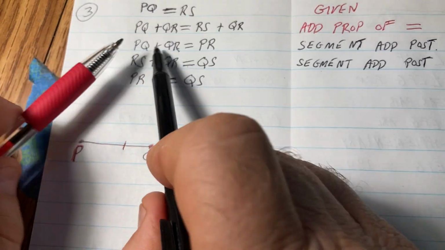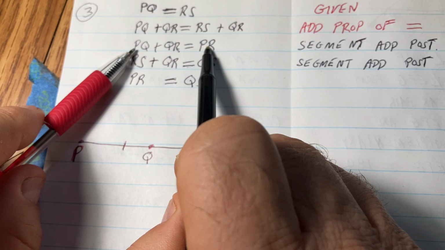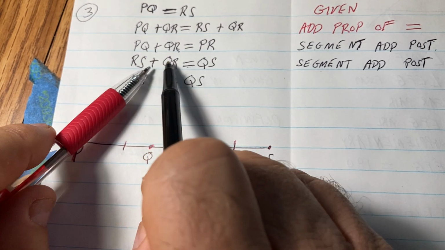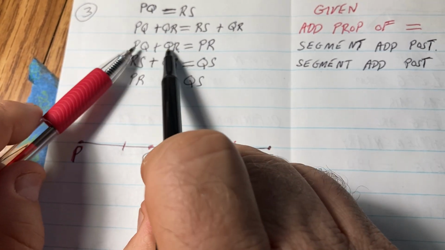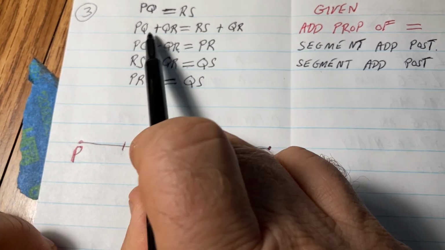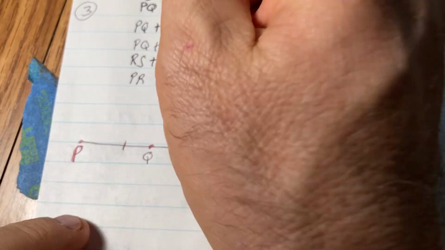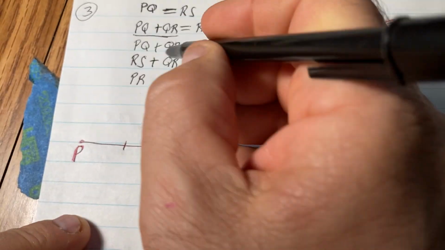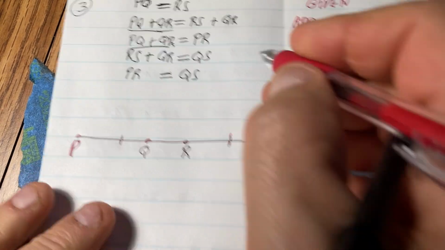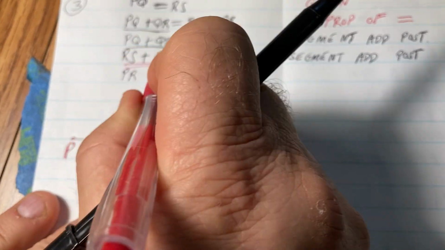Well, PQ plus QR equals this, and RS plus QR equals that. So if this stuff is equal to that stuff, remember, right here it says this equals this, and that stuff is right there.